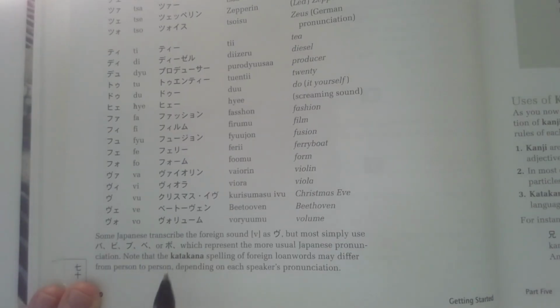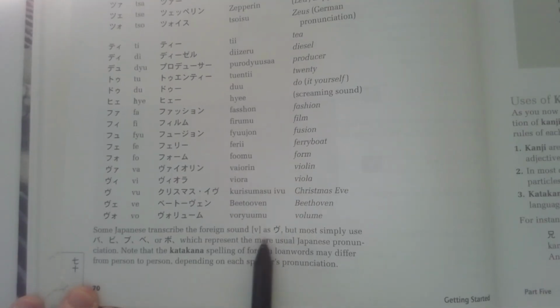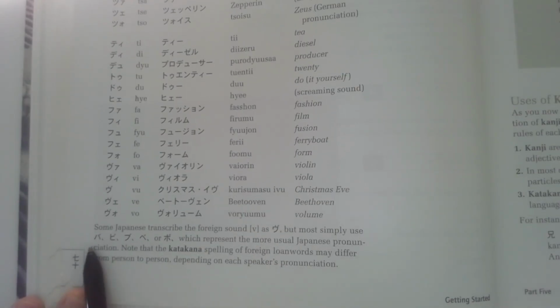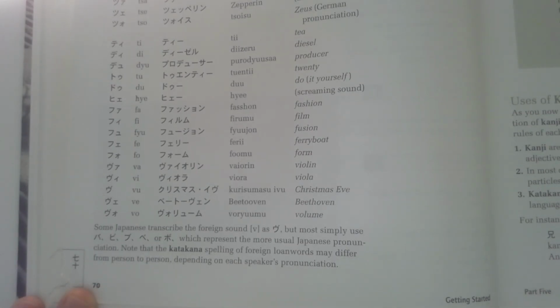bo, which I haven't shown you yet, which represent the more usual Japanese pronunciation. So if you have a hard time remembering how the V's work, most likely you'll see the B katakanas written instead, so don't worry about it too much.